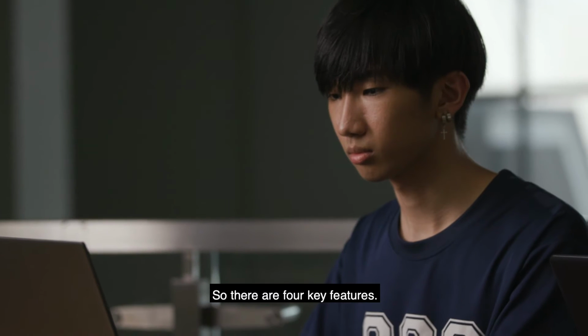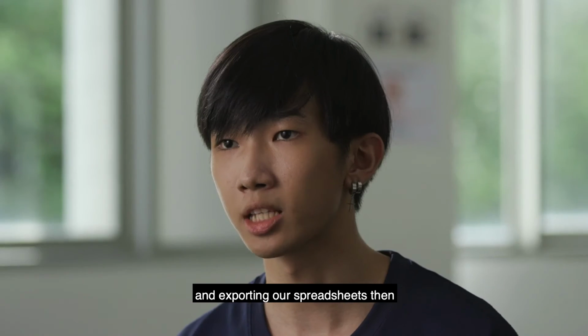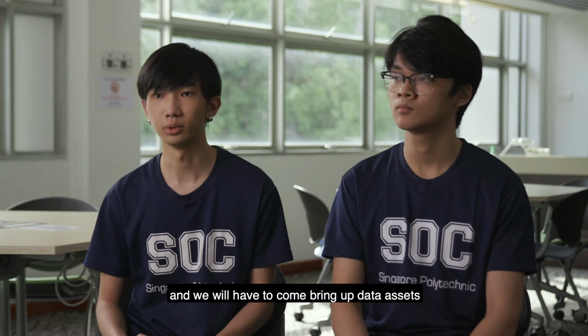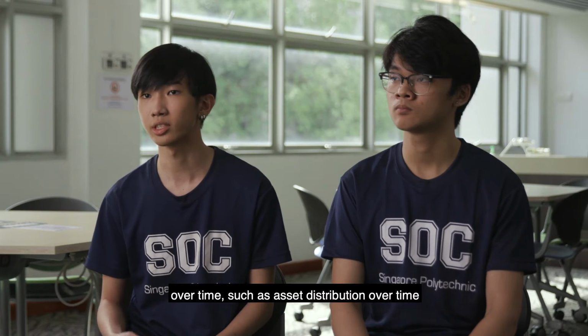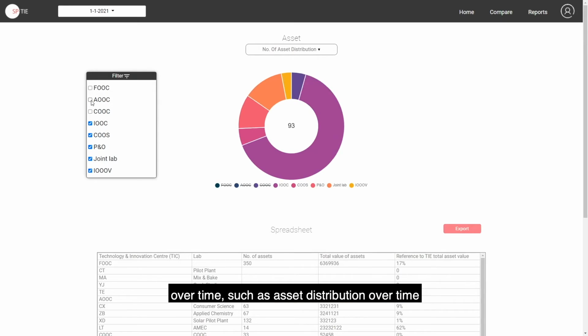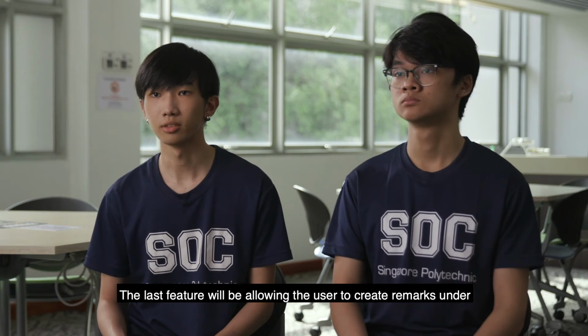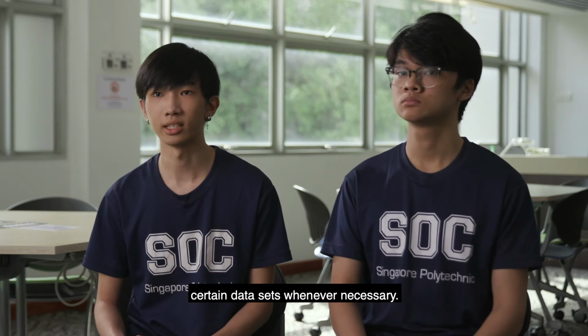So there are 4 key features. The first one is importing and exporting of spreadsheets, followed by tracking of past records, and then the comparing of data sets over time, such as asset distribution over time and space distribution over time. The last feature will be allowing the user to create remarks under certain data sets whenever necessary.